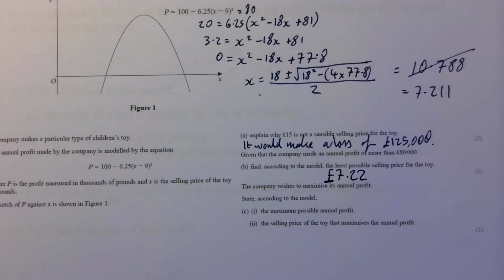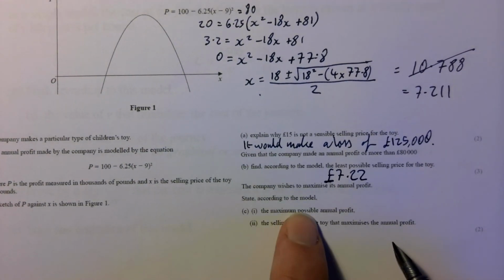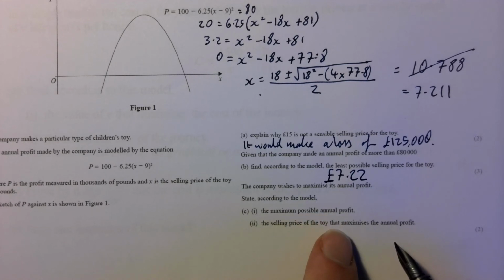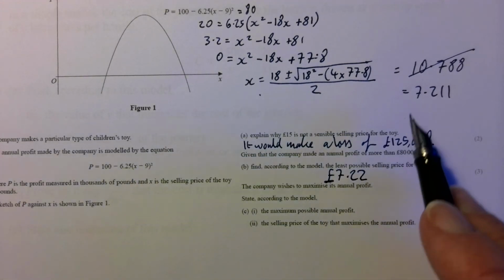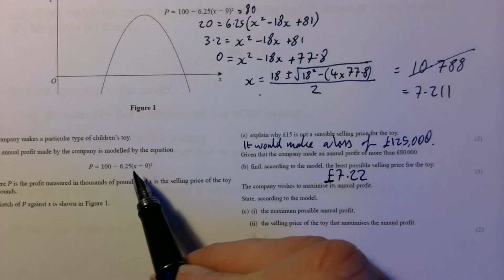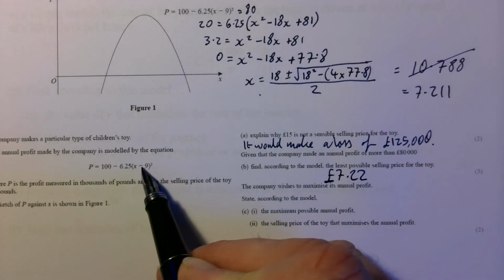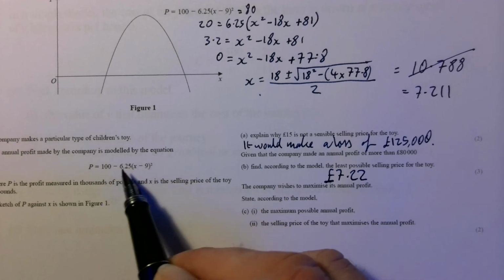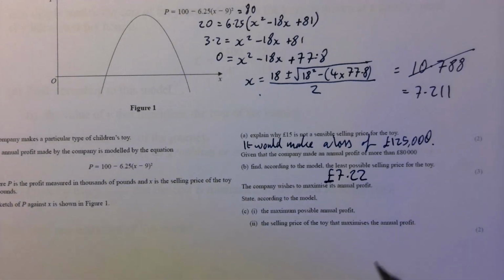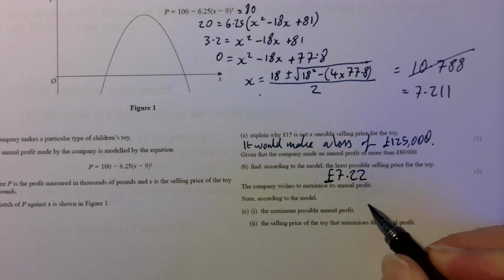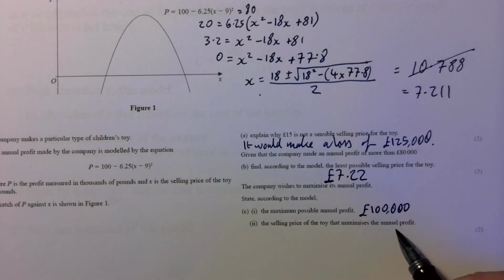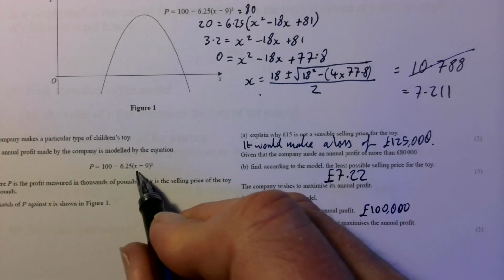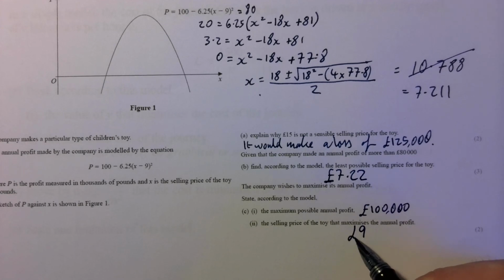Right, now the next bit, not too difficult actually. The maximum possible annual profit is going to be what you get when you're taking away the least possible amount. So it's actually halfway between those two values, which is exactly 9. The reason I know that is that that's going to make this bracket worth 0. So you'll be taking nothing away from the 100. So the maximum possible annual profit would be £100,000, and the selling price of the toy that maximises that is going to be what makes the bracket equal 0, which is £9.